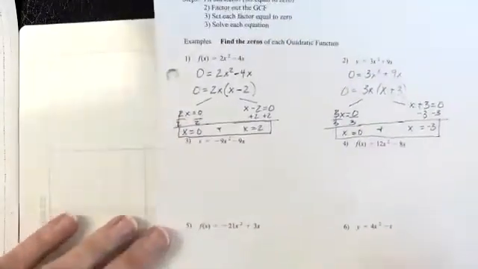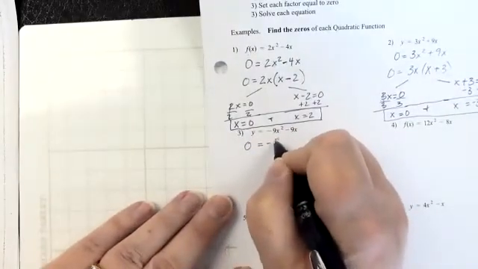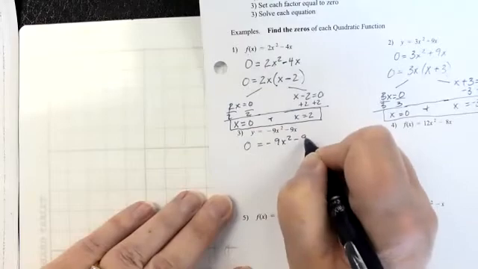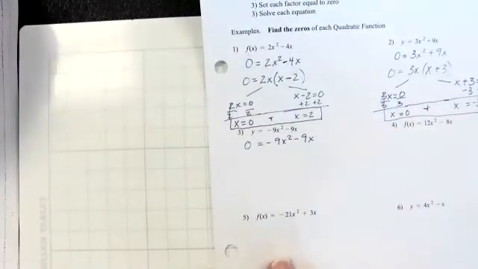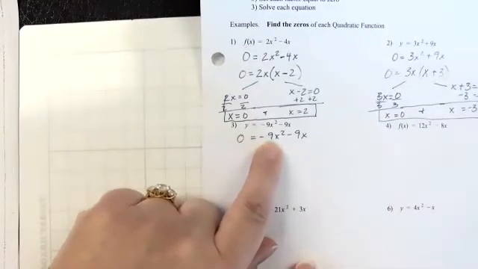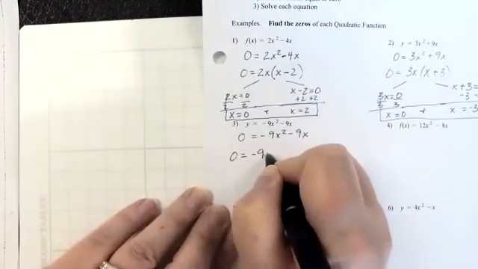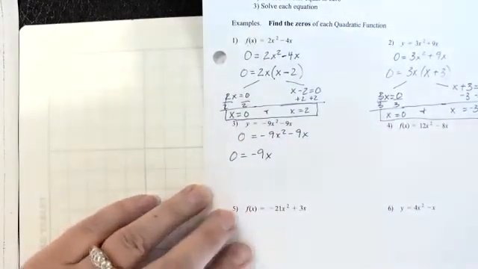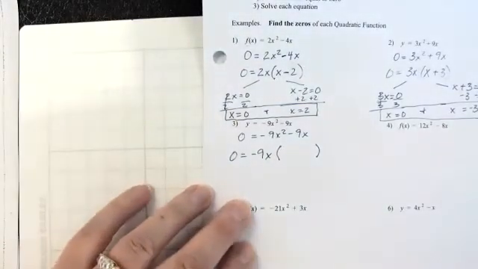Okay, moving on to number 3. We would say 0 equals negative 9x squared minus 9x. Okay, we want our leading coefficient to be positive, so we'll factor out the negative 9x. Okay, the GCF is negative 9x. And then what's left over after I factor out the negative 9x?